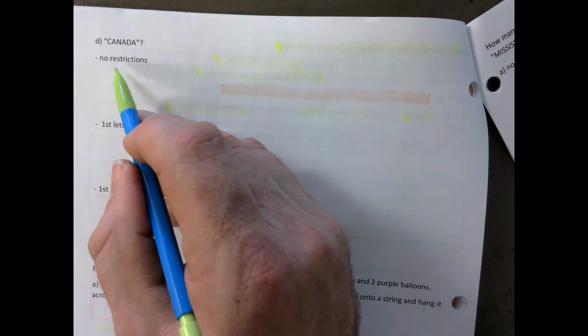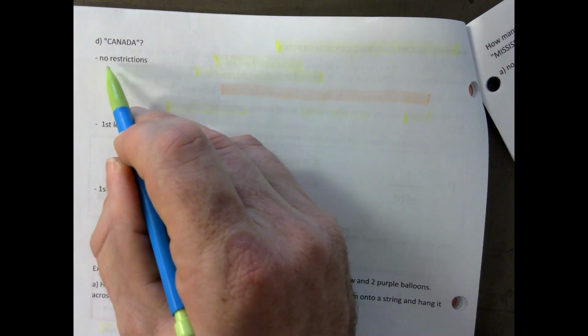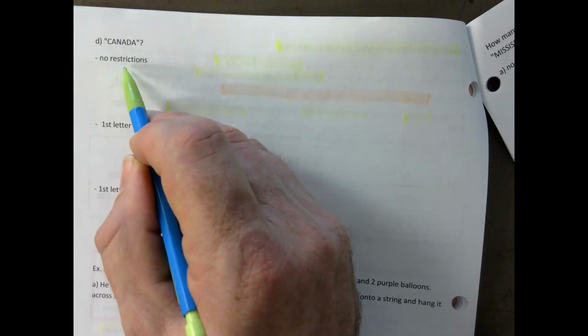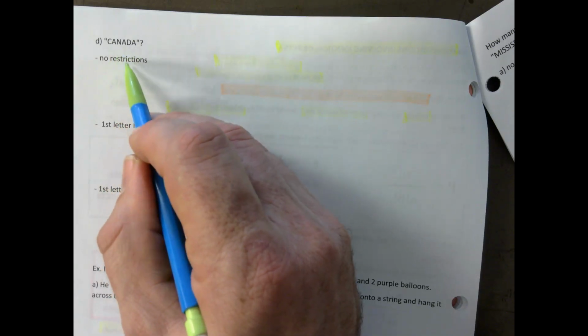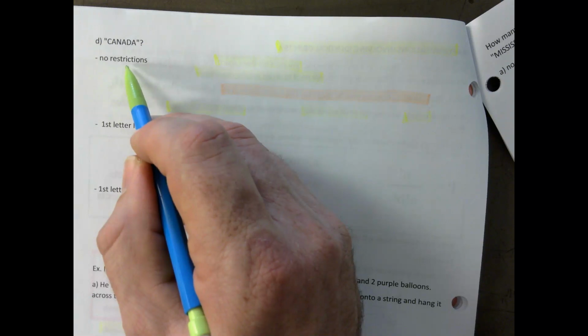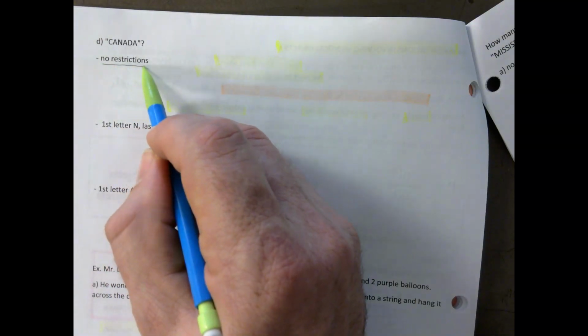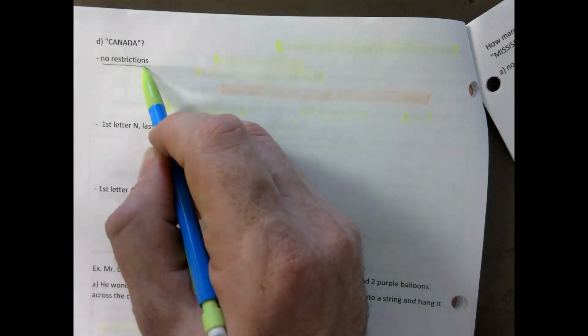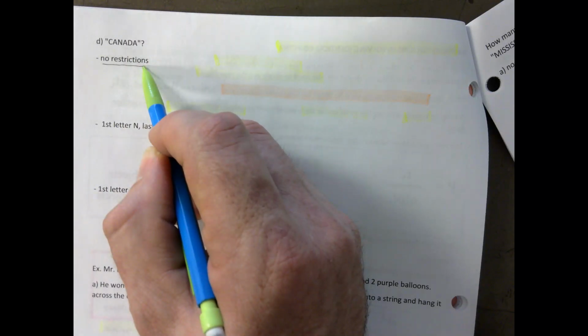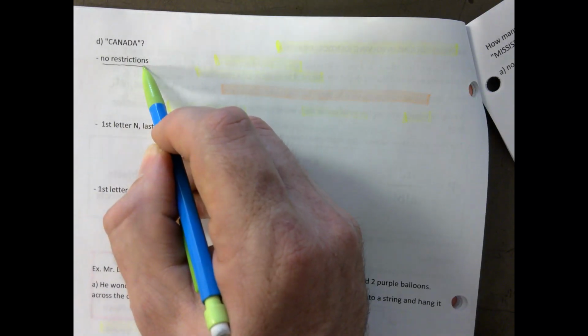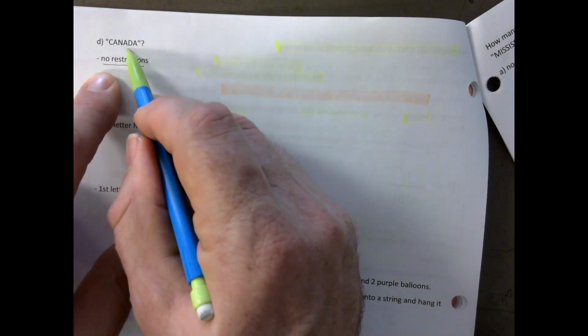Pay close attention to this. When it says no restrictions, can we ignore the fact that there are repeats in there? No. You always divide out repeats. Even if it says no restrictions, it's basically saying no additional restrictions, like that the first letter has to be this or that. So figure out how many ways you can rearrange Canada, and then Mississippi. Go to 32 and see if you can get those two right. And then we'll do the other restrictions that come after.